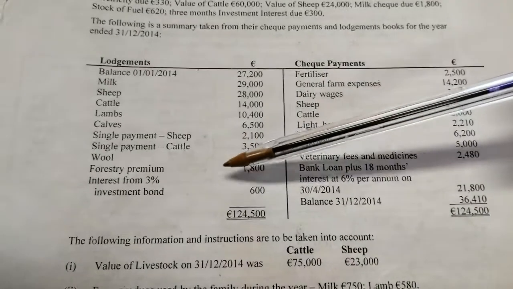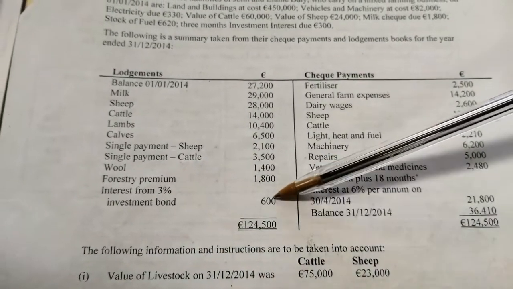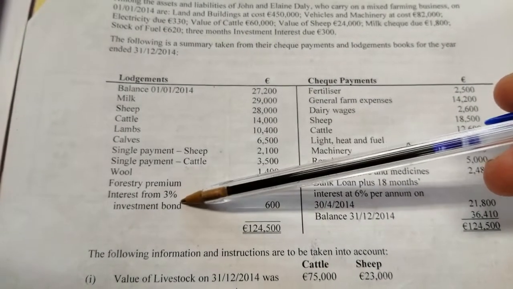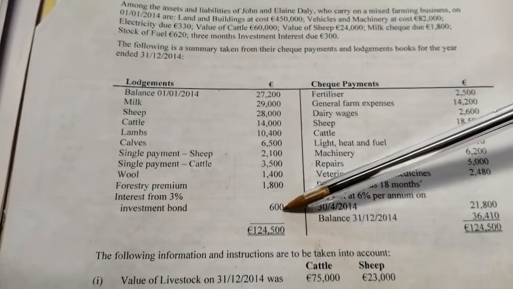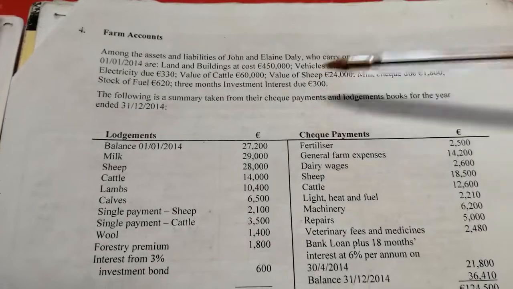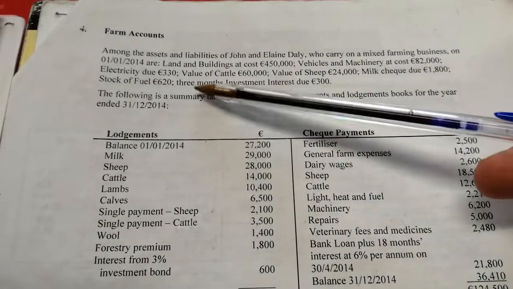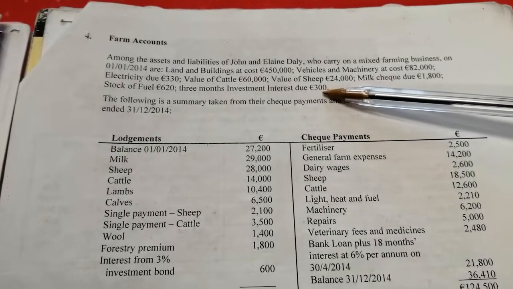And if we look at the investments, it says interest from 3% investment bond 600. But it doesn't tell you it's 6 months interest or 3 months interest or something like that. So this is a little different to the other questions that you're doing. Up here, though, at the start of the year, it says there were 3 months investment interest due at the start of the year 300.